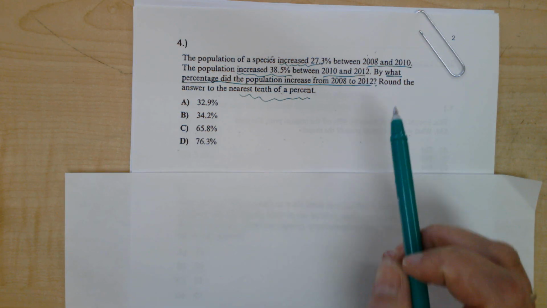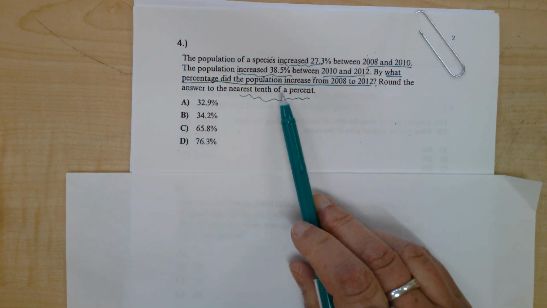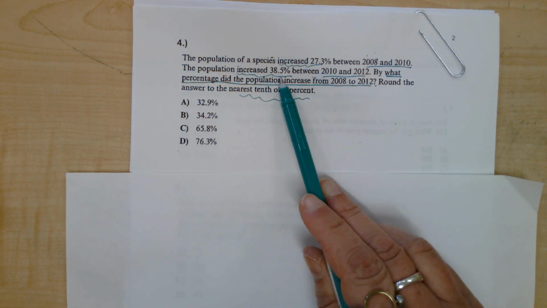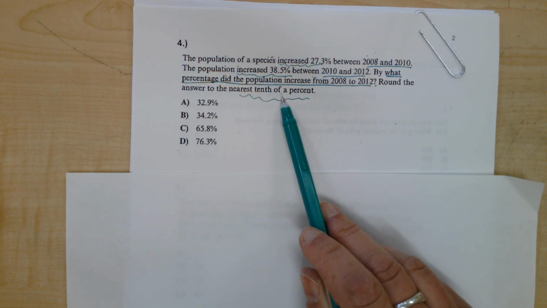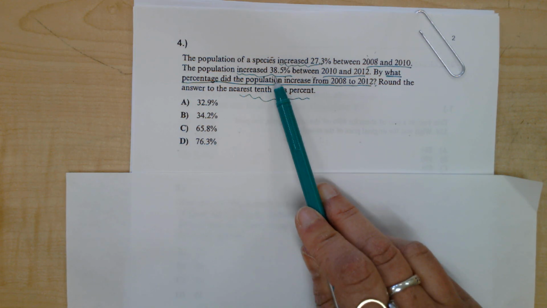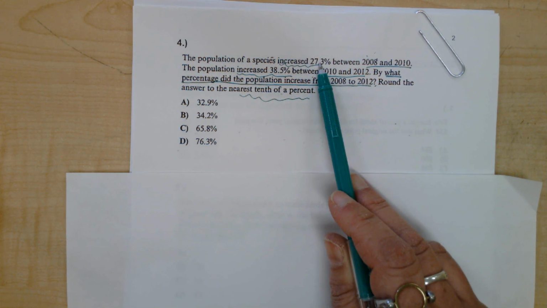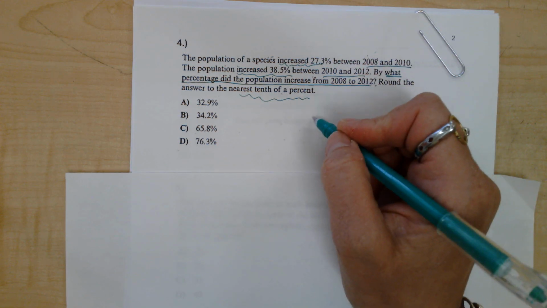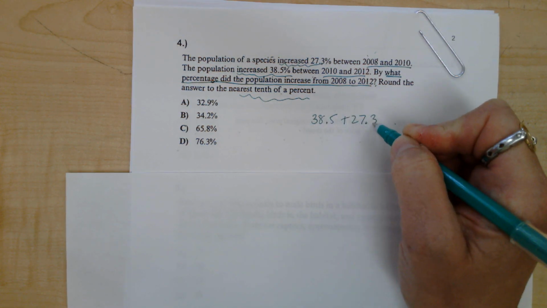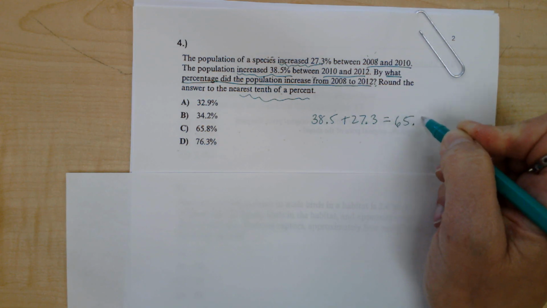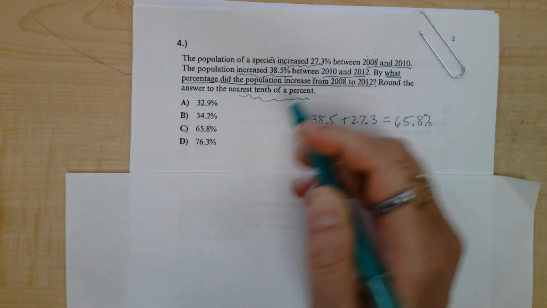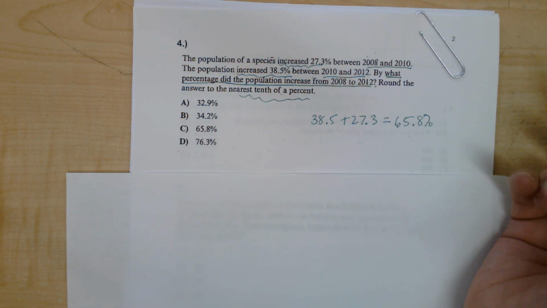Now, because they said round the answer to the nearest tenth of a percent, my first instinct was just to add these. But because they said round to the nearest tenth, I don't think it's going to be as easy as just adding these two answers together. I'm going to tell you right now, from doing this problem before, and I'm going to show you how to do it, it's not as easy as that.